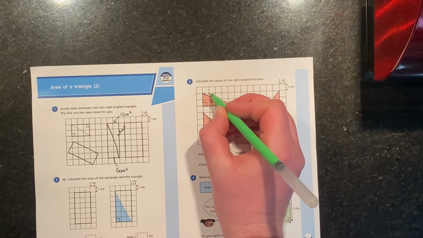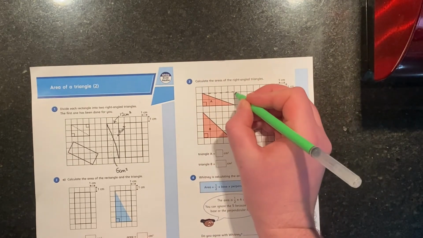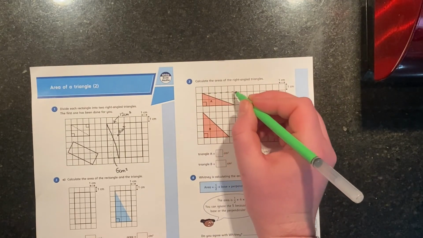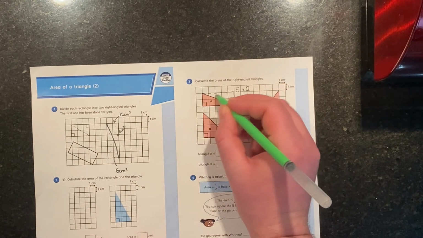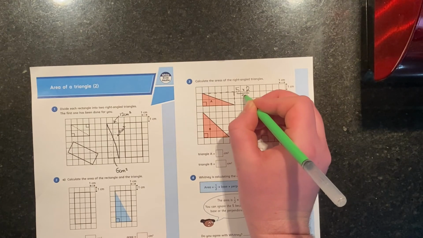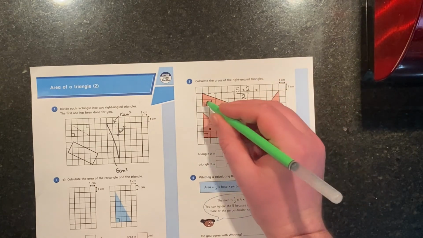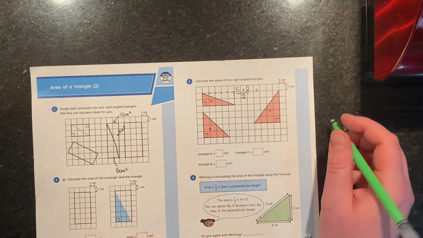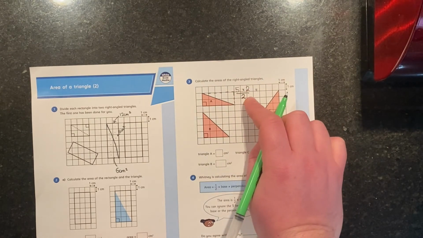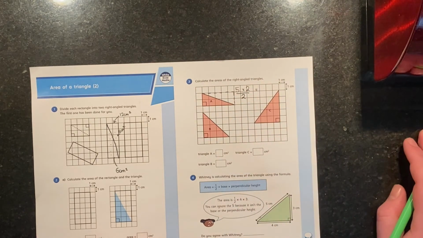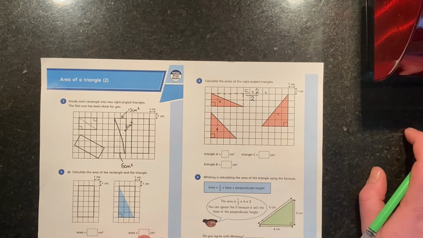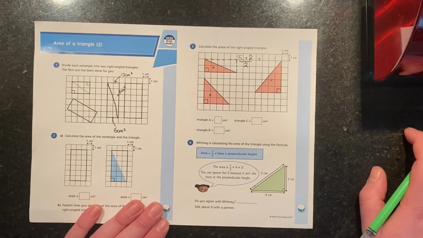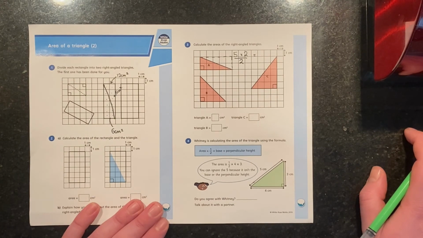You could turn it into a rectangle. So it's 5 by 2. So the area of the rectangle will be 10. So if I divide that by 2, the area of just A, the triangle here, is going to be 5 times 2 and then divide it by 2. Okay, so use this to help you and see how you get on today. It'd be good to see how you get on when you mark it yourself and when we have our Google Meet chat later. Hope that all makes sense.